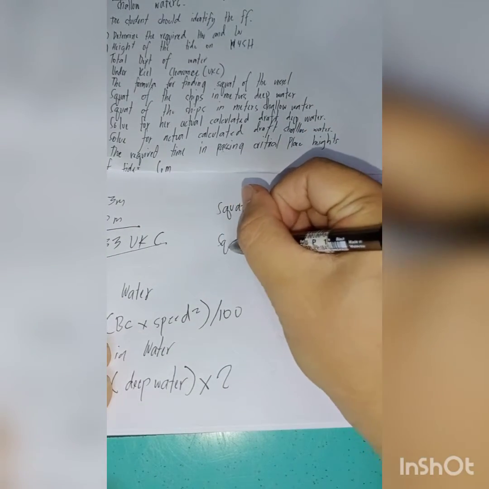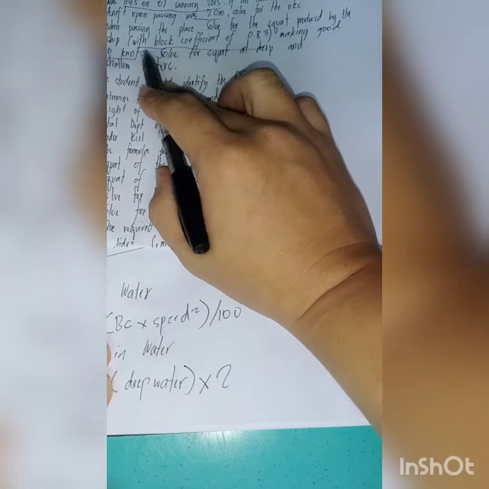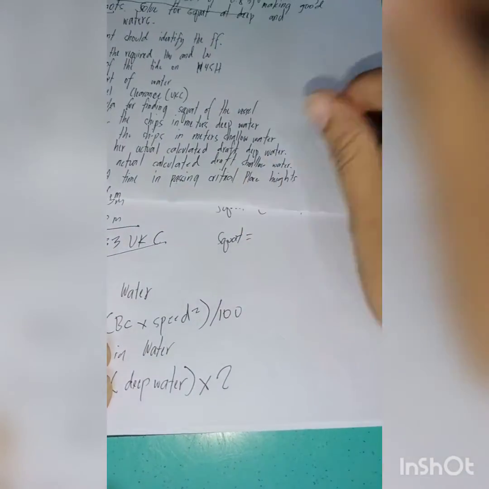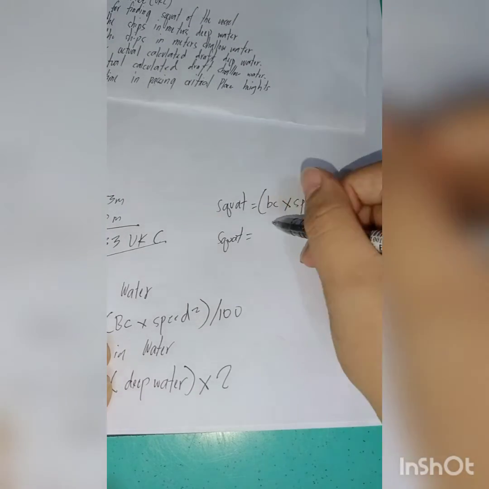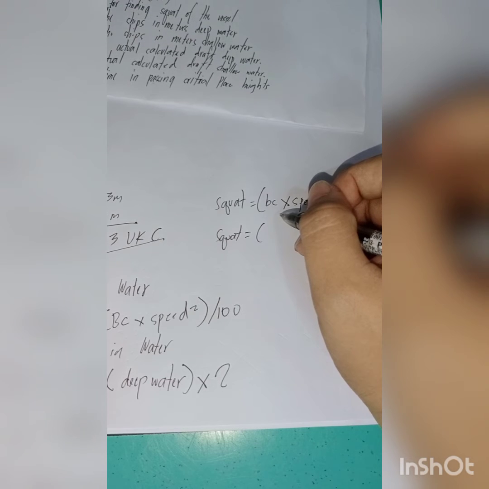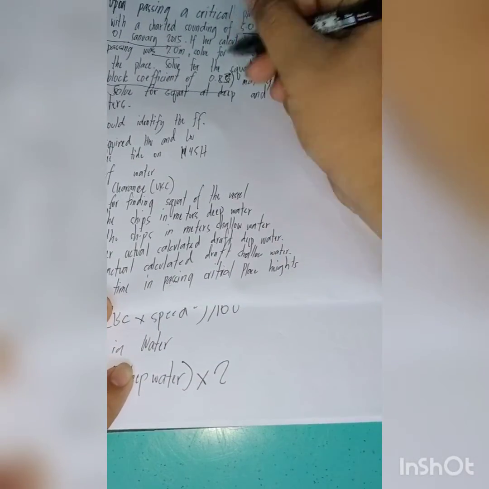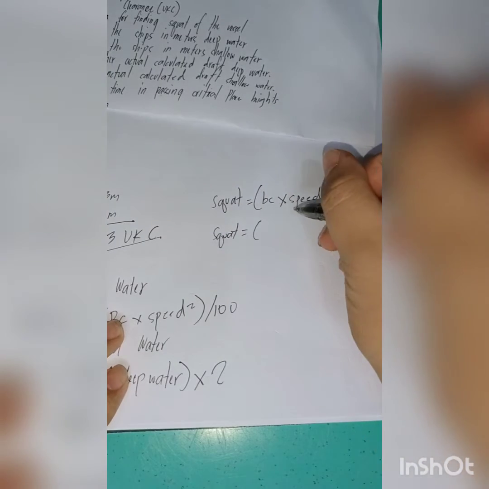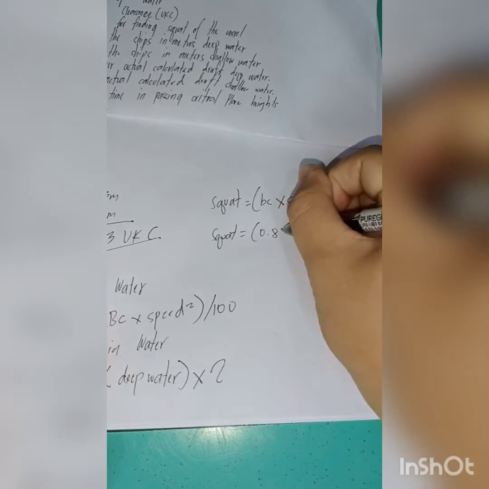So squat equals 0.85 times 10 squared, divided by 100.